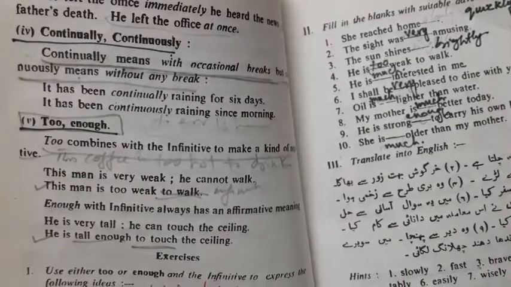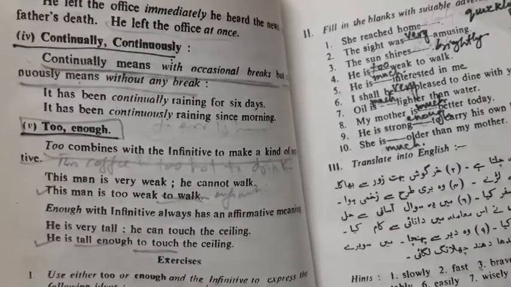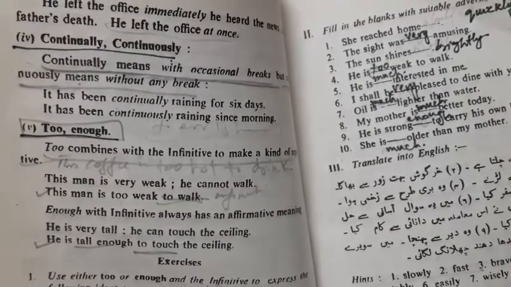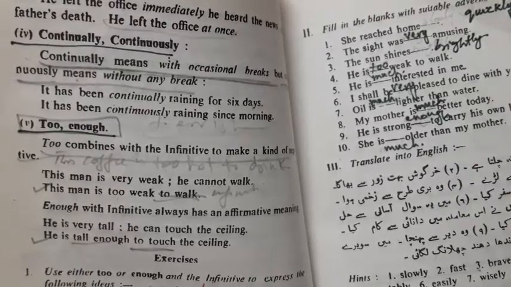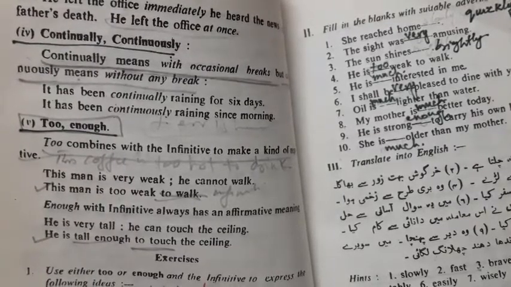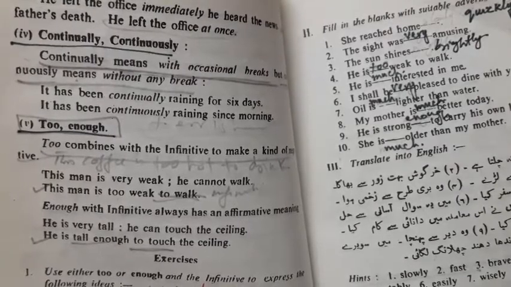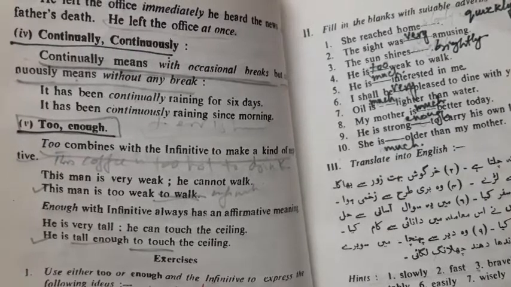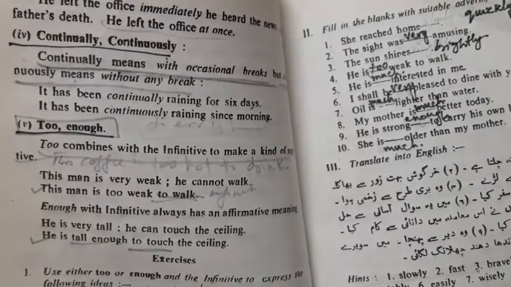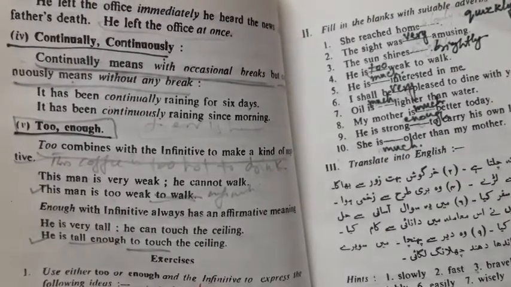Enough with an infinitive always has an affirmative meaning. Now, he is very tall. He can touch the ceiling. The meaning of the sentence is that the person is very tall and he can touch the ceiling. Then we will change it like that: he is tall enough to touch the ceiling.